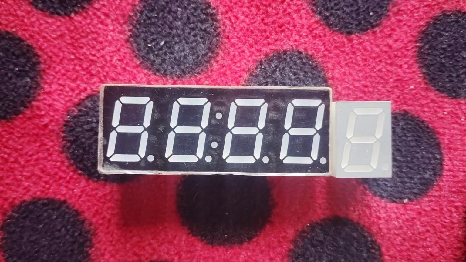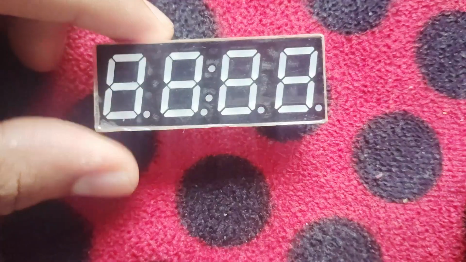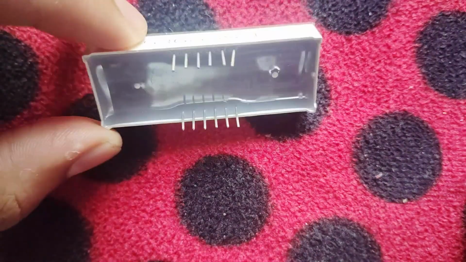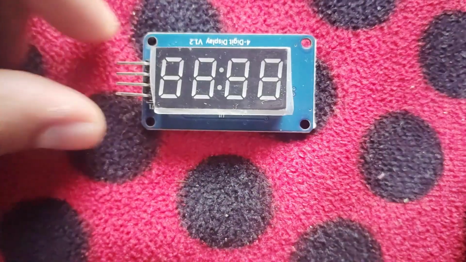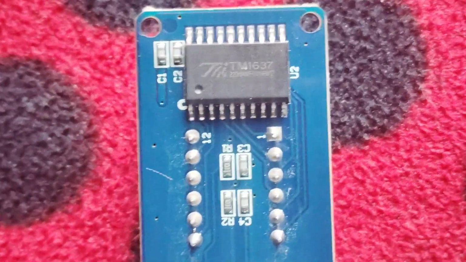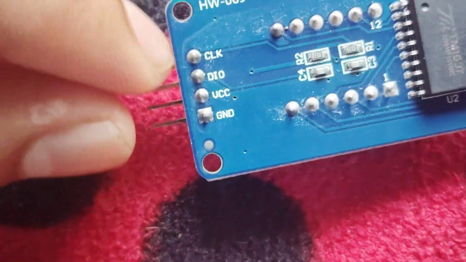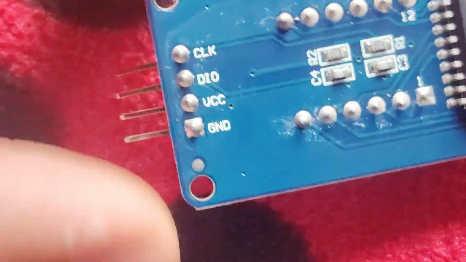Even for a small single-digit 7-segment like this, you need 8 pins. Then for this large one, you at least need 12 pins. But this one uses the TM1637 driver, which simplifies this by needing only 4 pins. Out of those, 2 are for powering it and only 2 are used for controlling the segments.